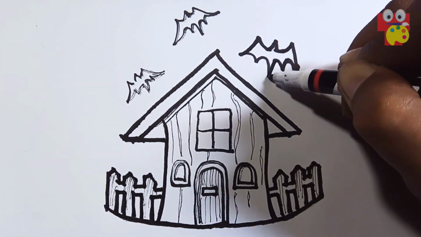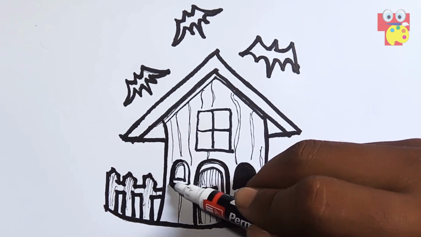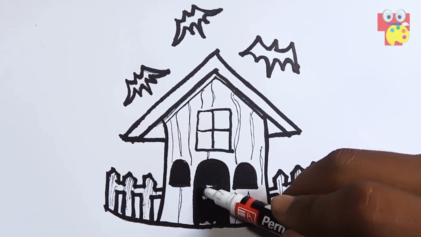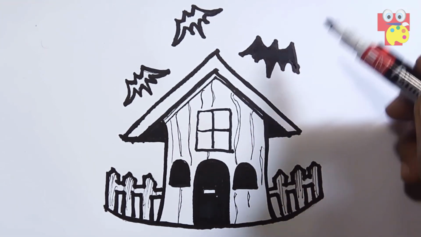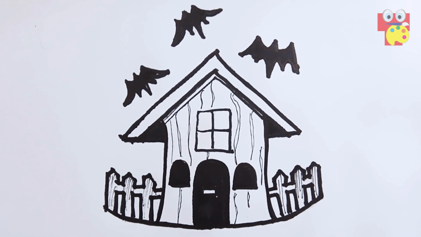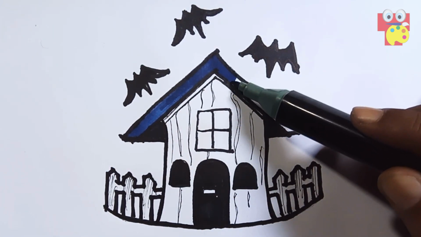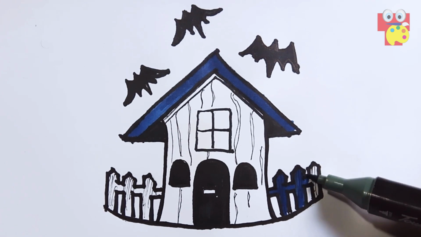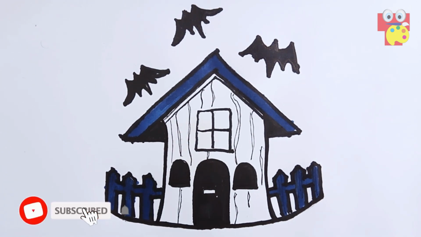Let's give a touch of color to our image. Black. Blue. Orange.